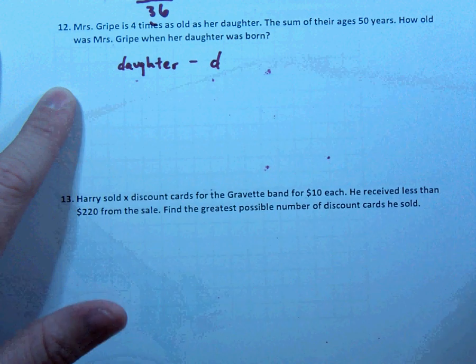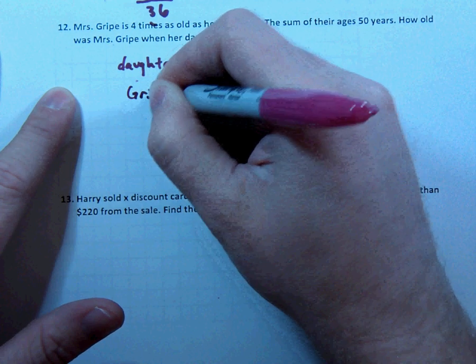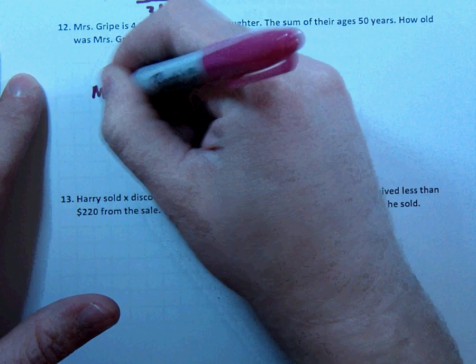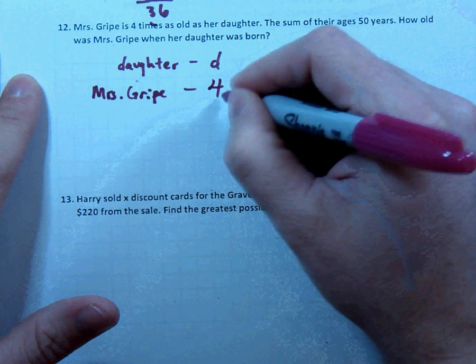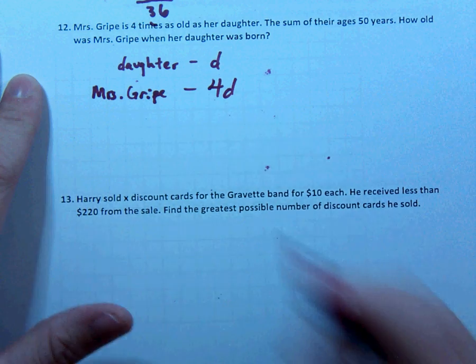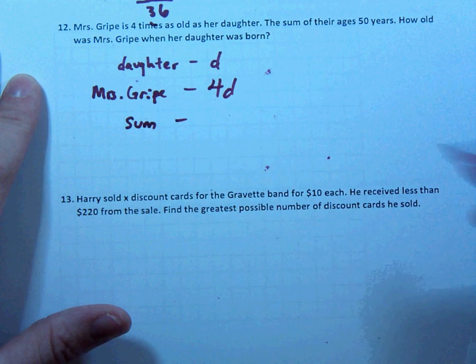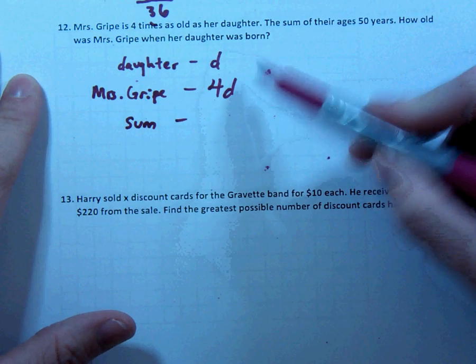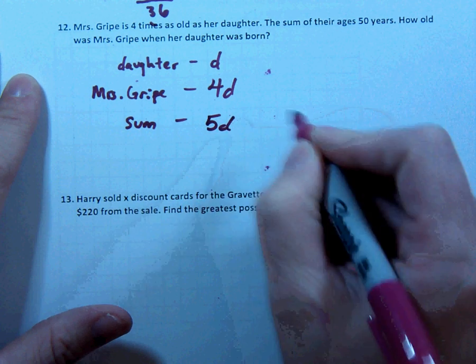Mrs. Gripe is 4 times her daughter's age, which is D, so 4D. The sum of their ages, sum means to add, so 1D plus 4D makes 5D.